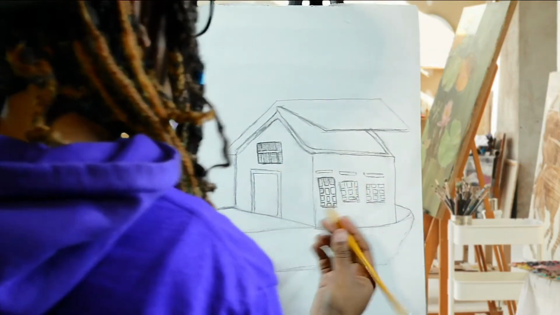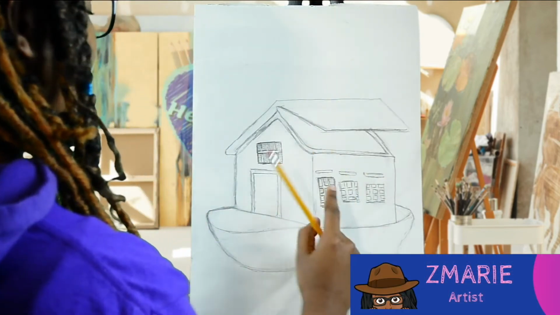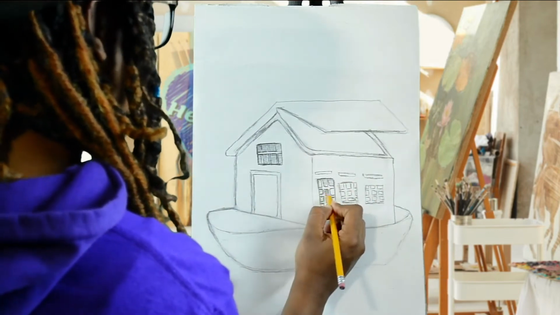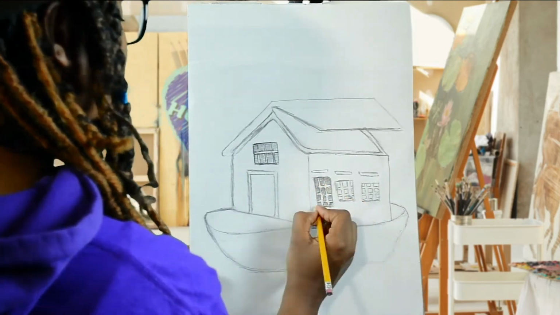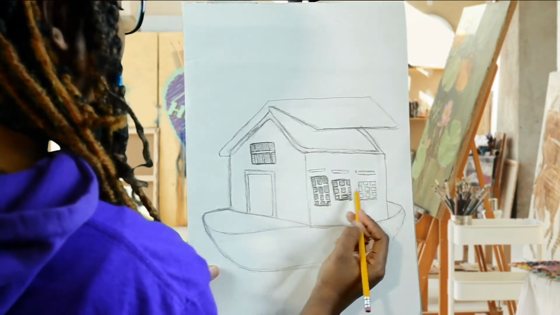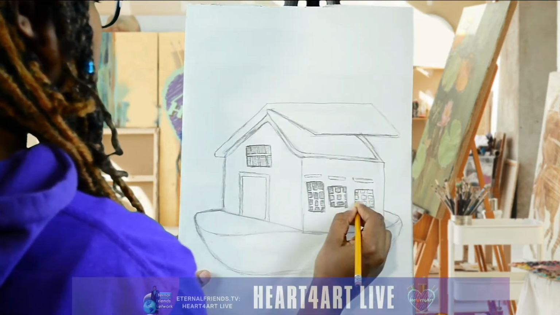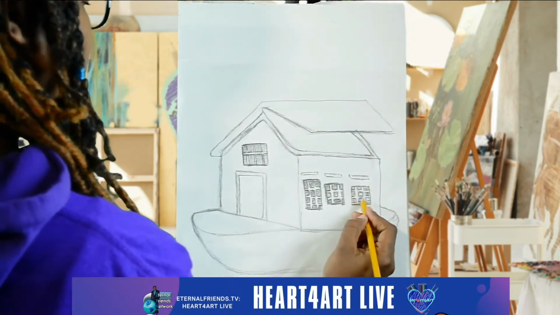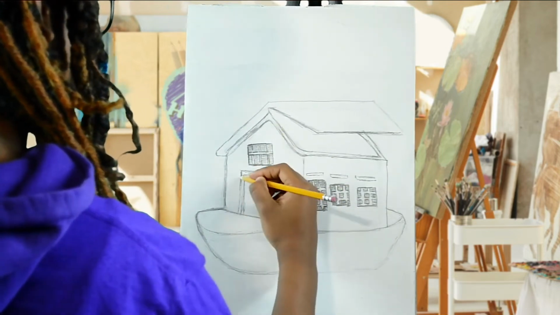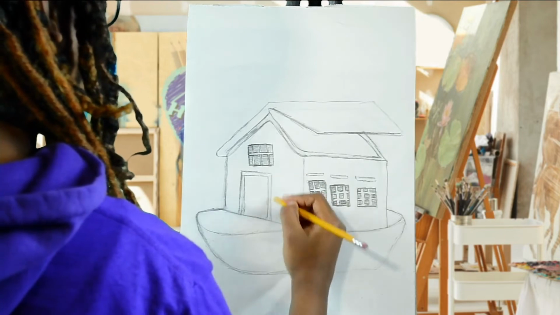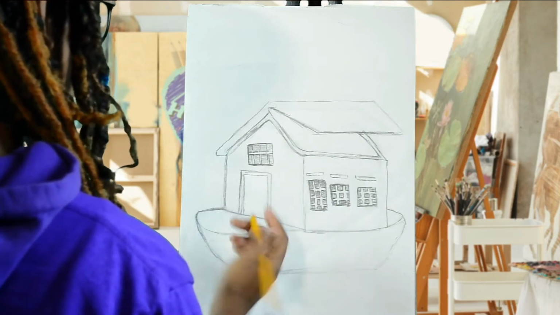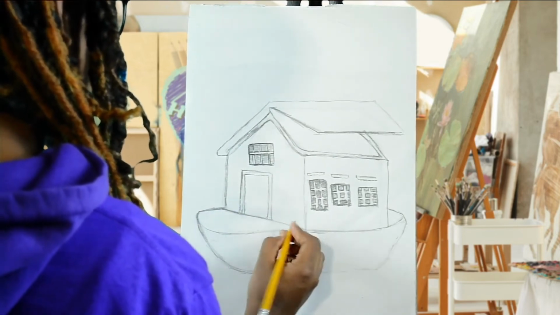You can do it darker if you want to. Just be mindful that whatever darkness you do your lines, make sure your windows aren't darker than that, so it doesn't make the whole drawing disappear. Just fixing my door. Make sure we have all of our outlines and everything done, so when we go and shade, we won't have to erase while you're shading, because it just makes your shading disappear.